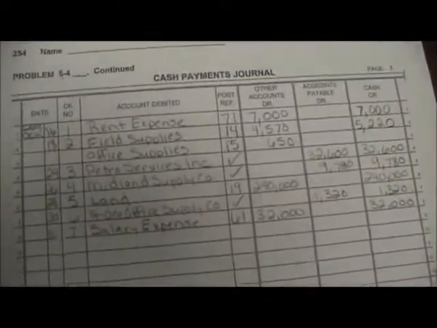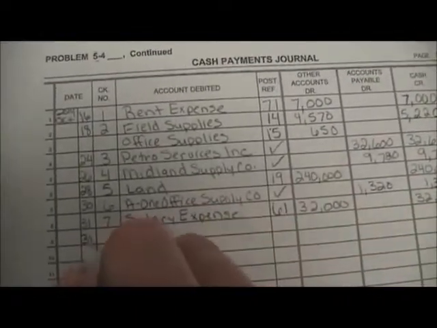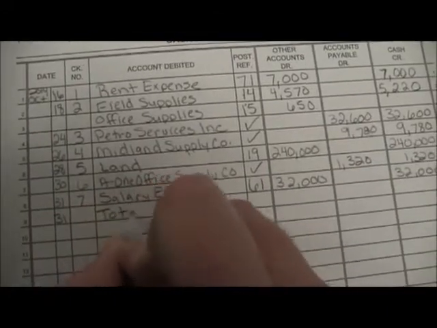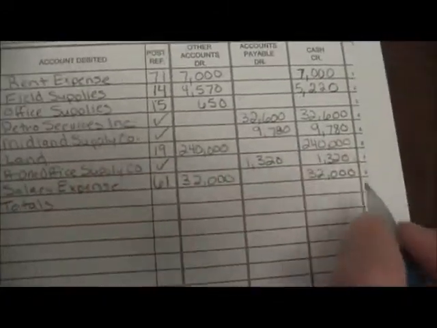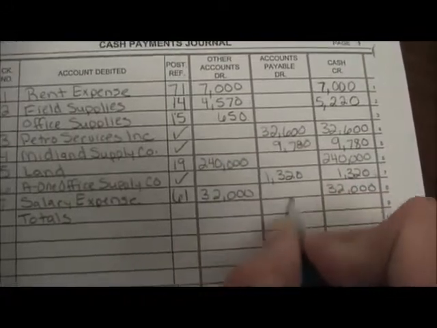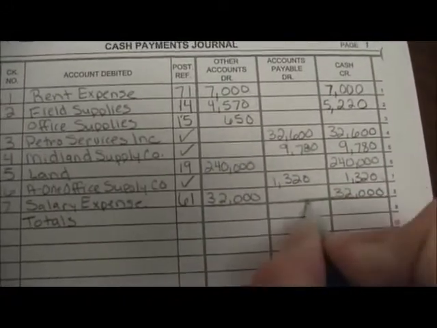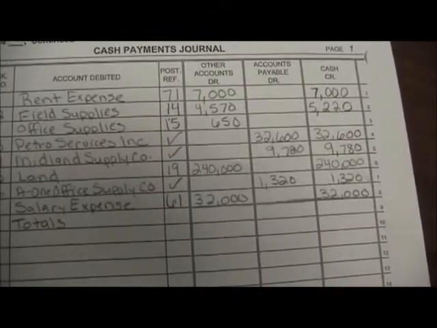Okay, set your purchases journal aside. We're going to go on to our cash payments journal. The date is the 31st. Totals. Put a single line under these three columns and then go ahead and add them up.